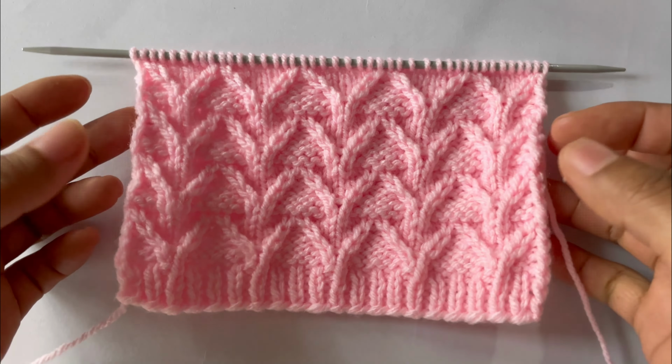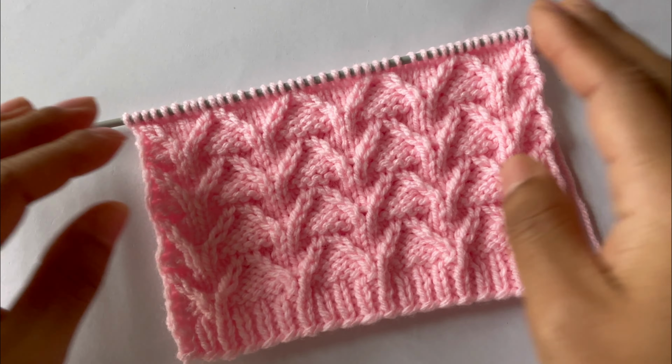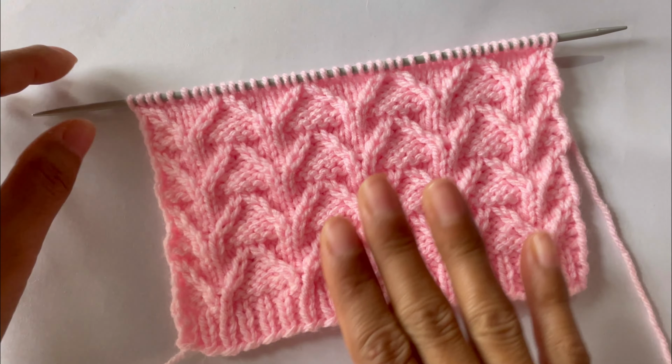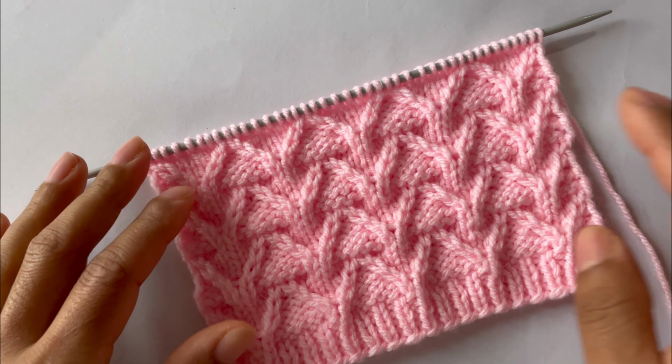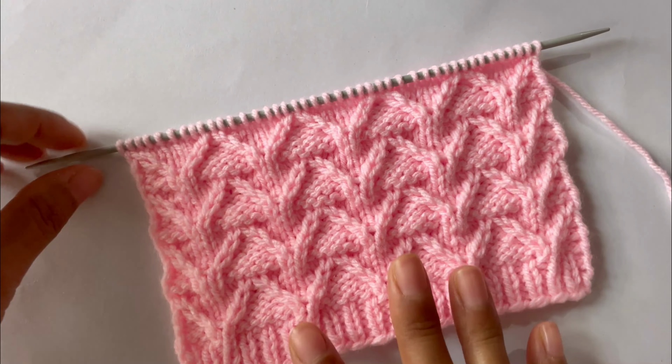So today in this video we'll be working on this beautiful looking pattern. This pattern can be used in your jean sweater, lady sweater, and also you can knit this in your hat.